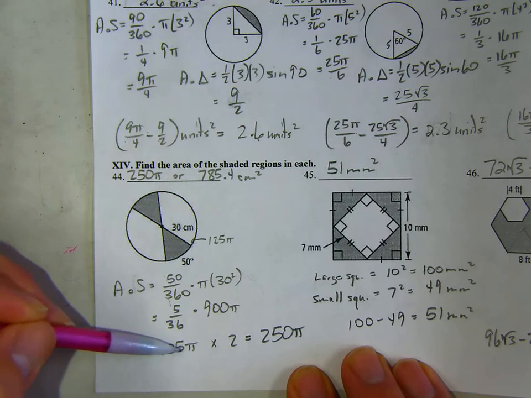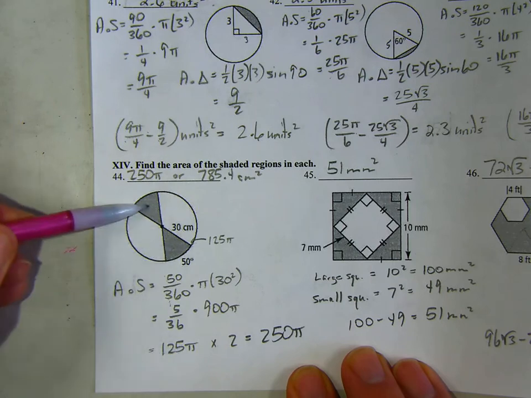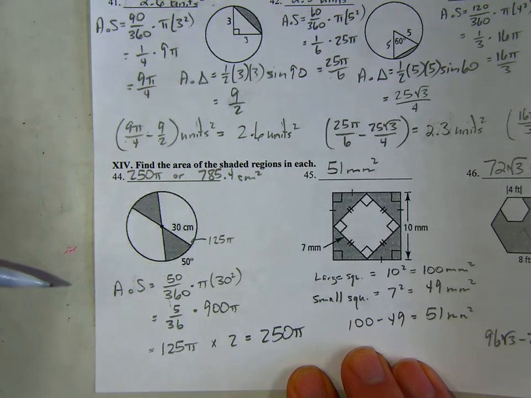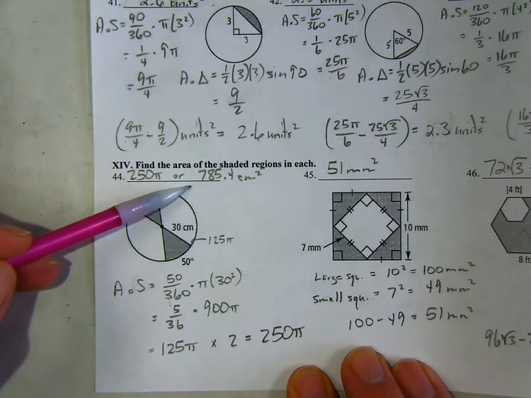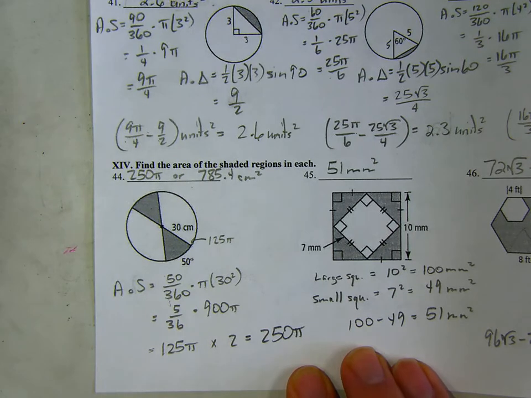So it ended up being 125 pi, but there's 2 of them. So times 2 is 250 pi. 250 pi, and this is centimeters, so it's centimeters squared. And I wrote it as 785.4 centimeters squared instead of leaving it in terms of pi.